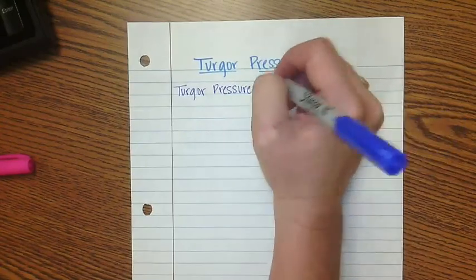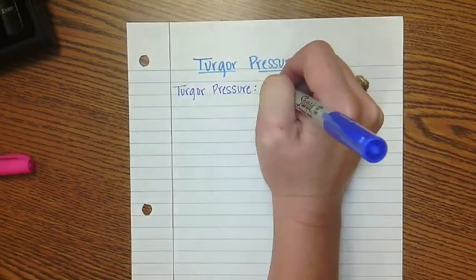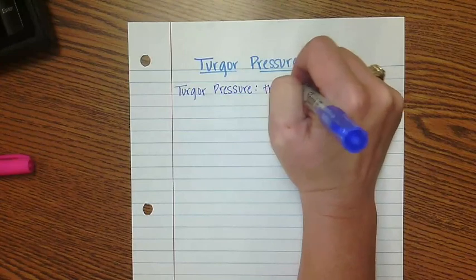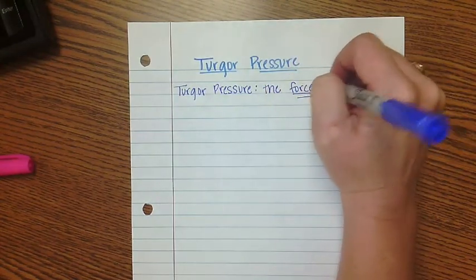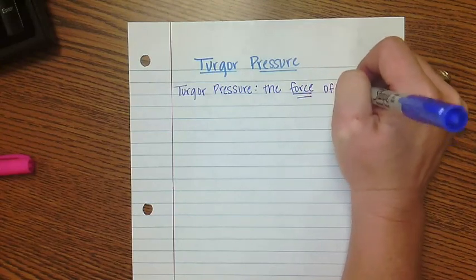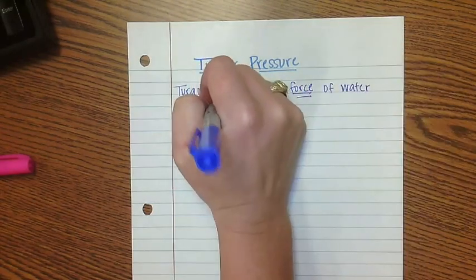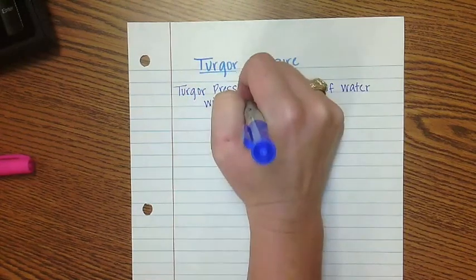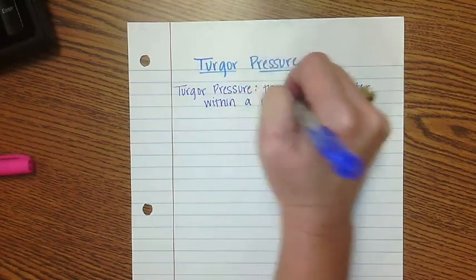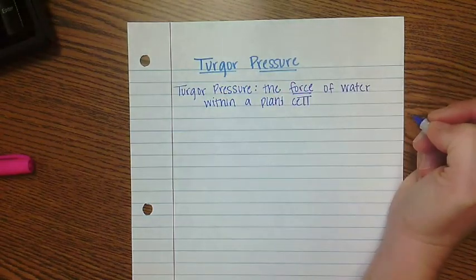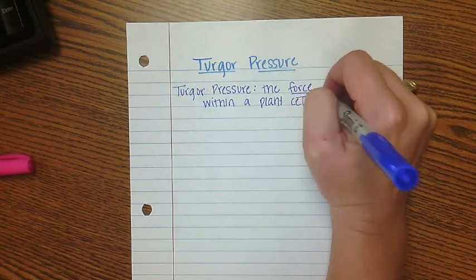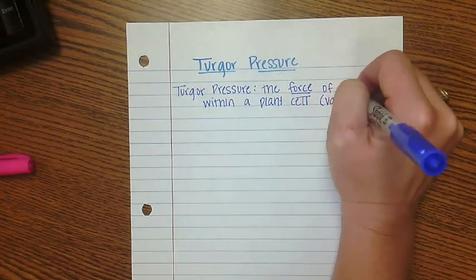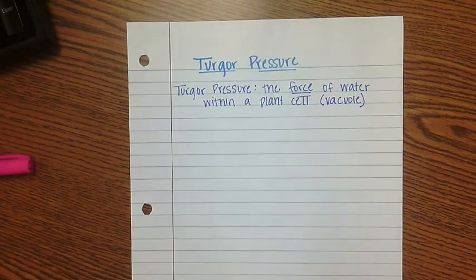Turgor pressure, by definition, is the force of water within a plant cell. And where is water stored in a plant cell? That's right, it is stored in the vacuole. So the vacuole is like the main guy that we're talking about today.